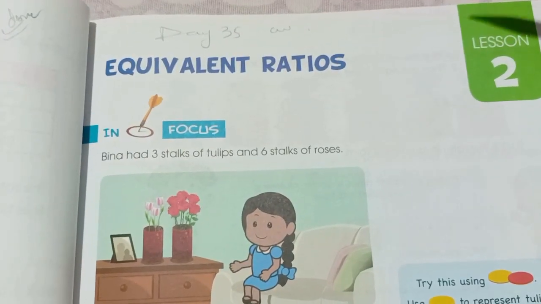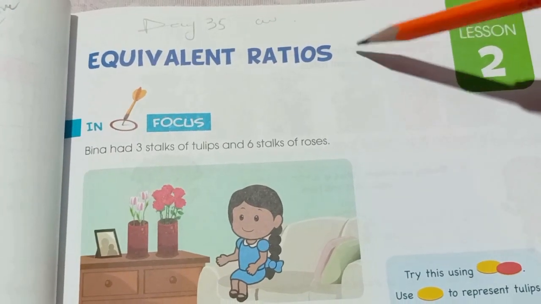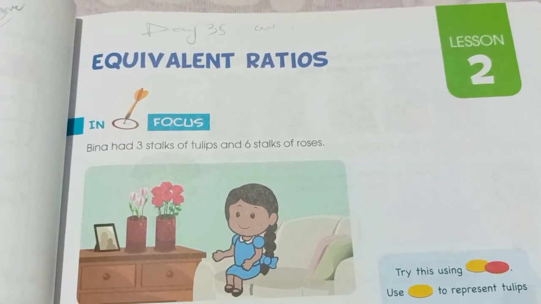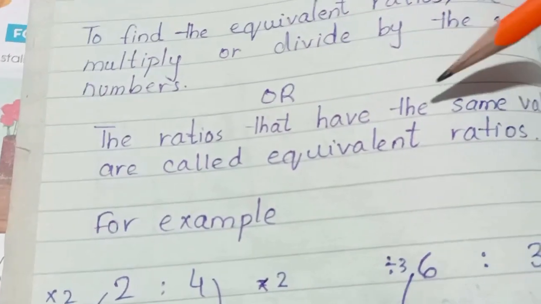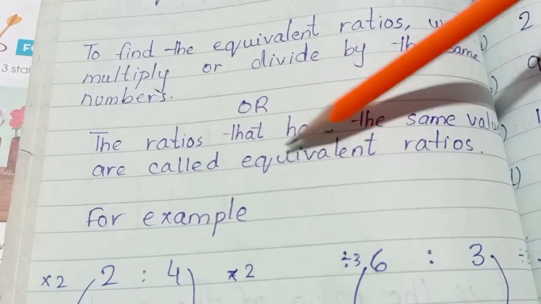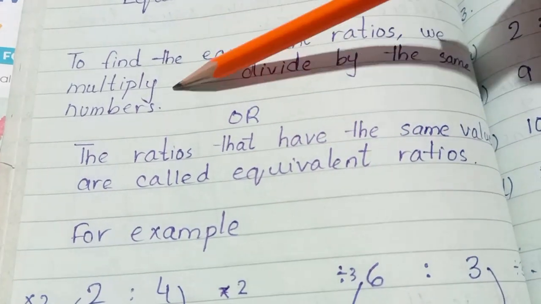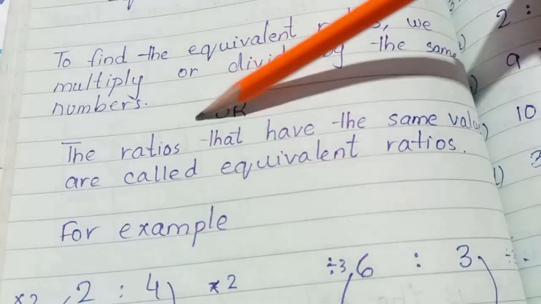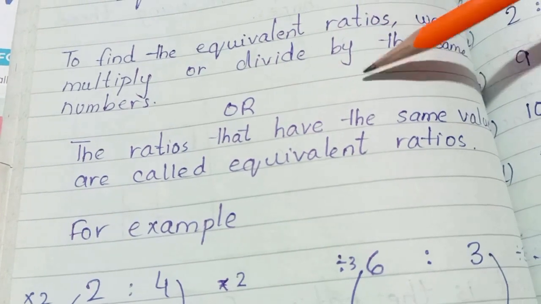Lesson number 2 is equivalent ratio. So let's study what is equivalent ratio. Ratios that have the same value are called equivalent ratios. To find the equivalent ratio, we multiply or divide by the same number. We can multiply or we can divide, but with the same number.